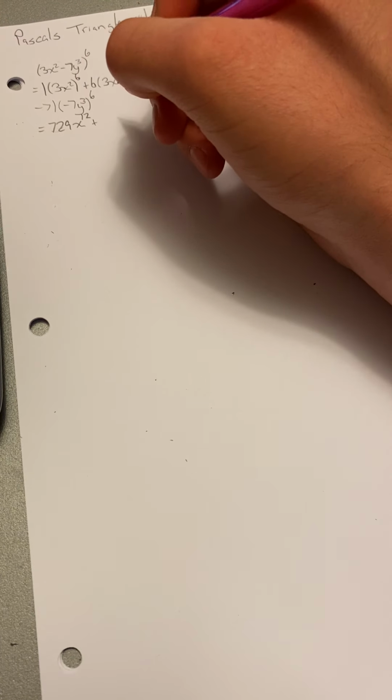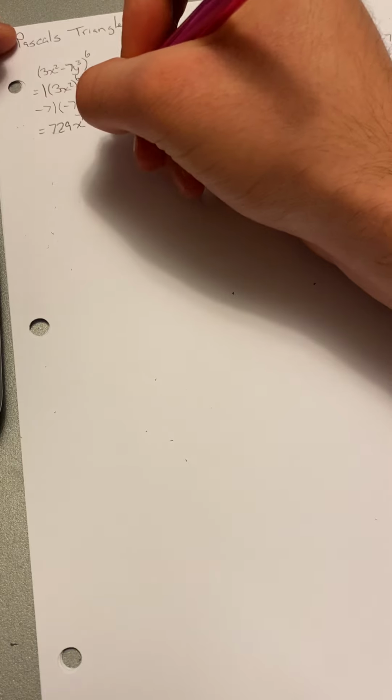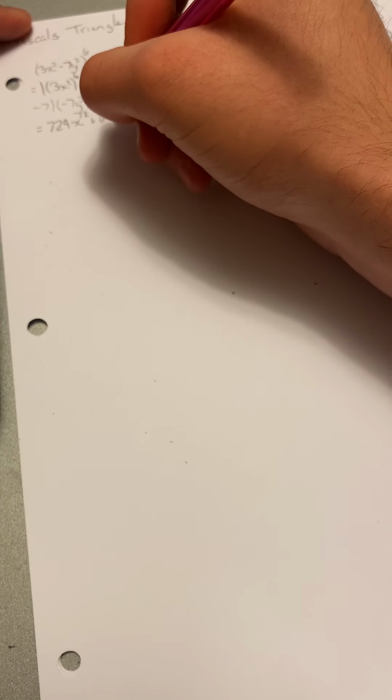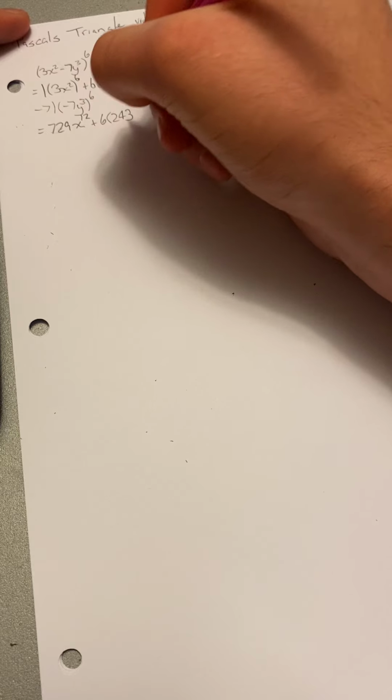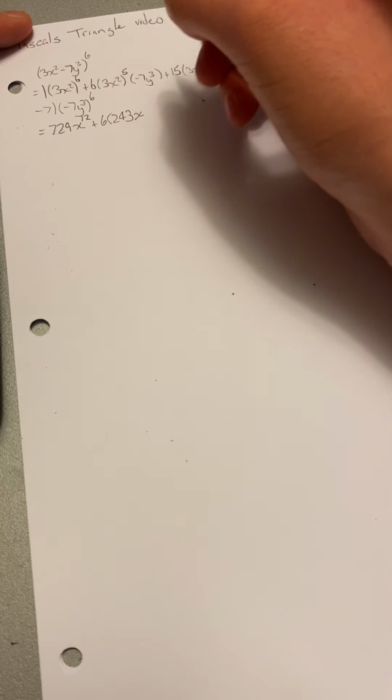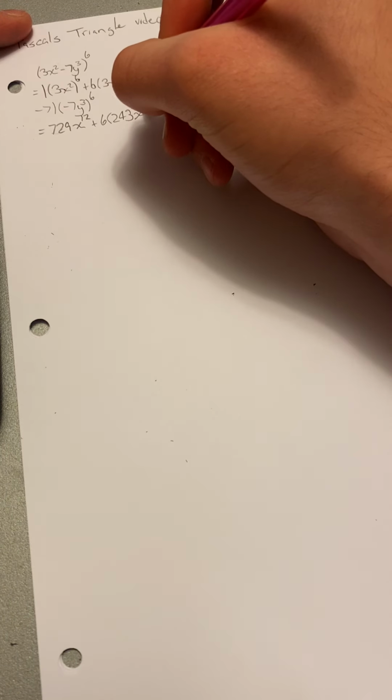You have your next term, 6 times 3 to the 5, which equals 243 x to the 10.